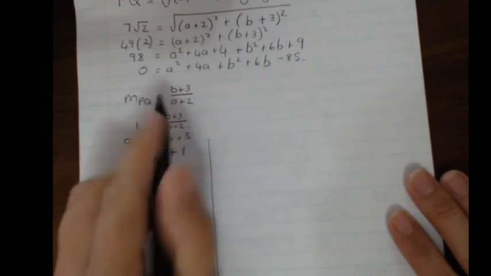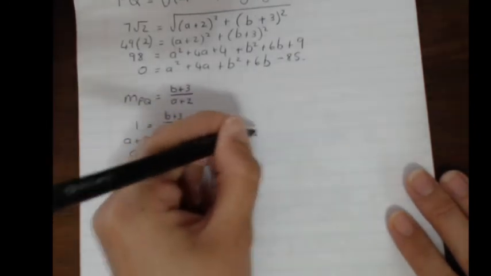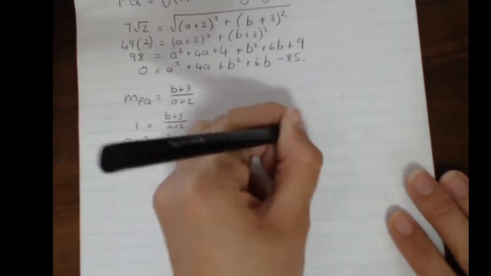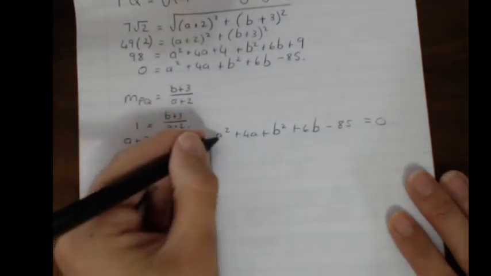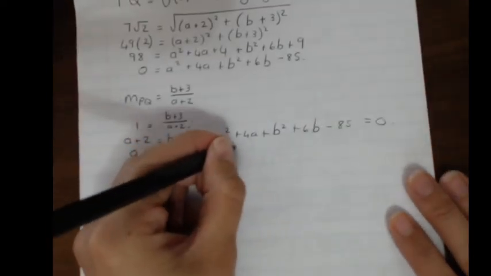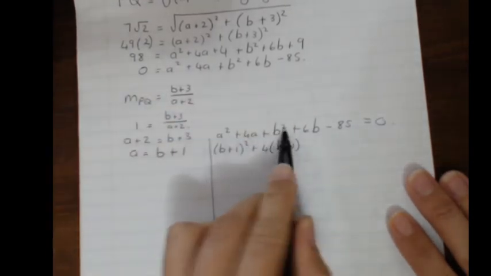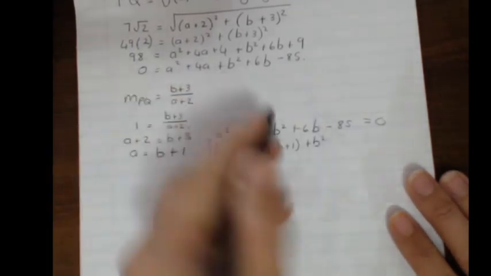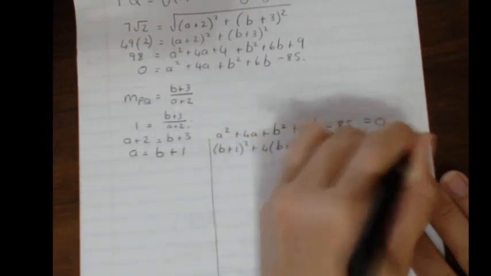Okay, so I have the two equations here that I want to do simultaneous equations with. a is b plus 1, and the other one is a squared plus 4a plus b squared plus 6b minus 85 is 0. So a is b plus 1. That gives (b + 1) squared plus 4(b + 1) plus b squared plus 6b minus 85 is 0.